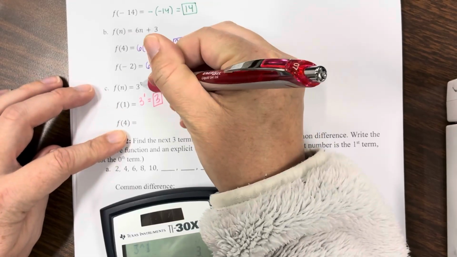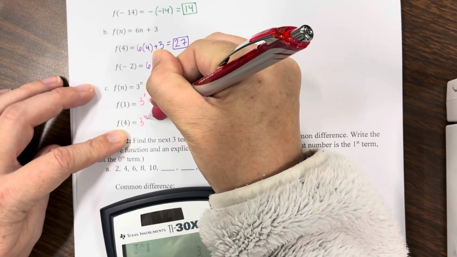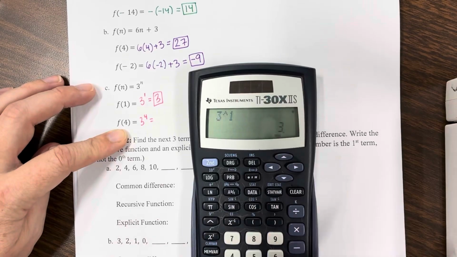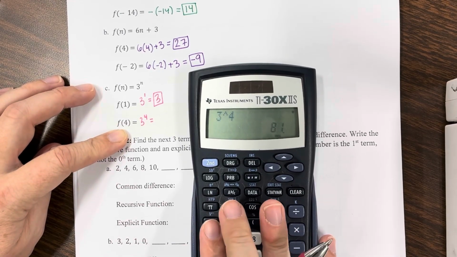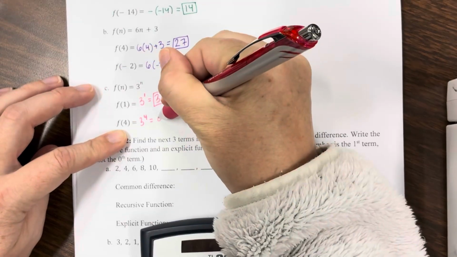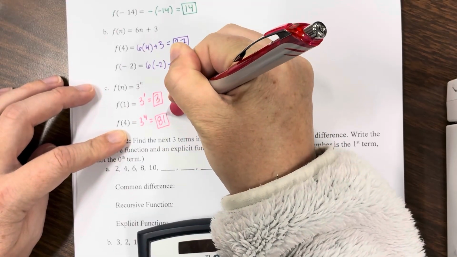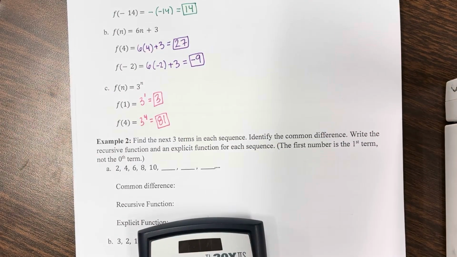What if I plug a 4 in into that power? I would type 3, power up of 4 is 81. So that is evaluating functions.